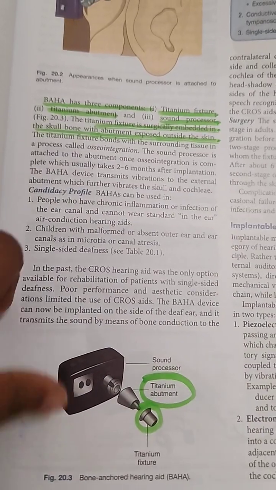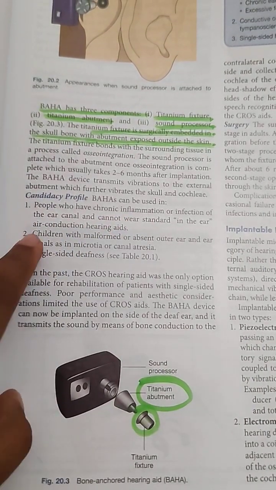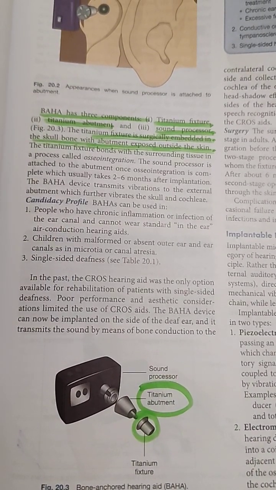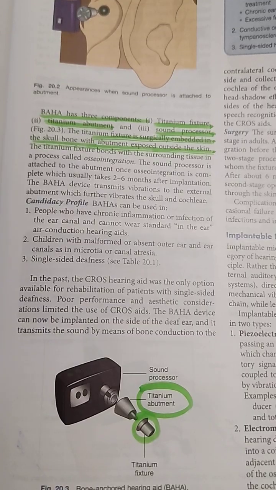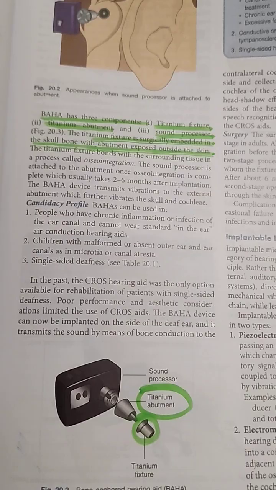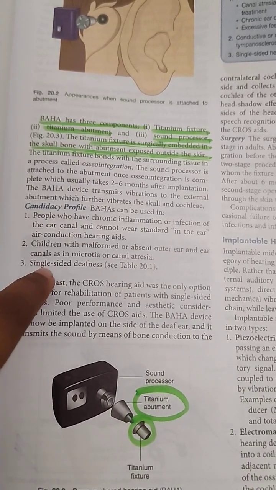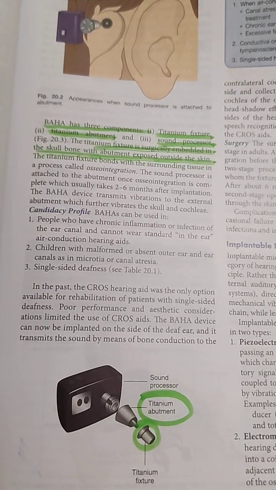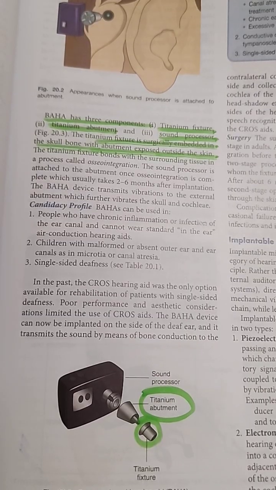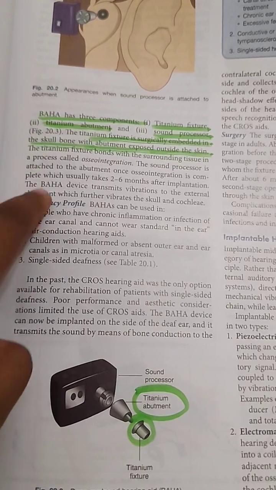We said in which cases this BAHA is used: by people who have chronic inflammation or infection of the ear canal, or who say they cannot wear the standard in-the-ear or air conduction hearing aids. Also if the child has a malformed or absent external ear or ear canal, as in microtia or canal atresia, and also single sided deafness. In these cases only, bone anchored hearing aids are used. So you should know the bone anchored hearing aids, their use, indications, and parts.